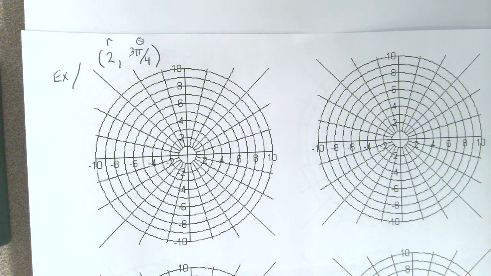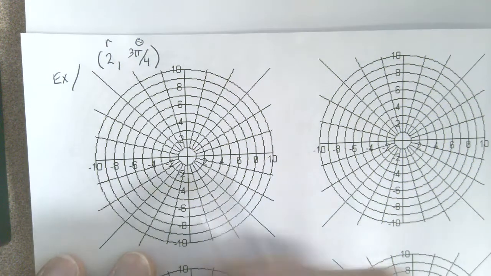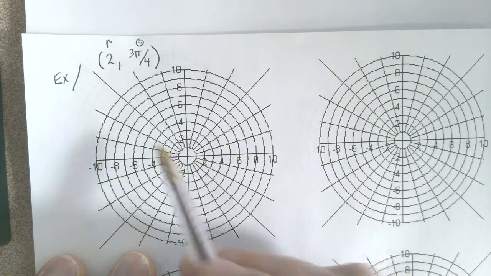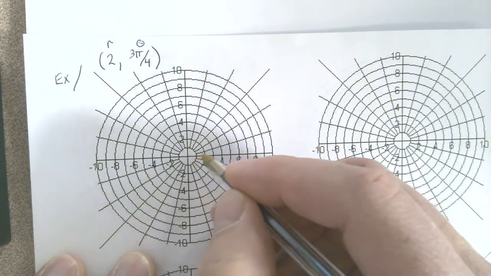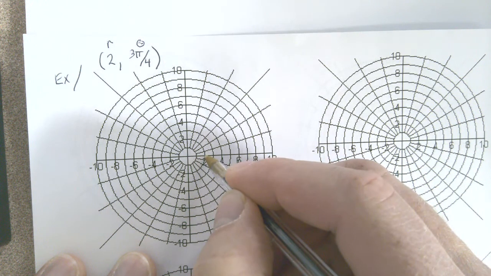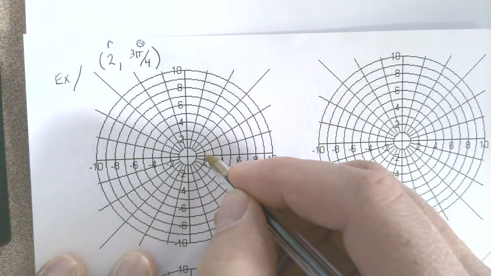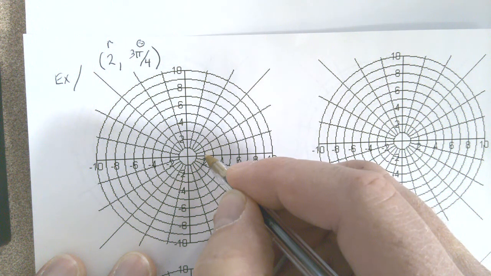So when you're thinking about, and again, we're using this little graph here that's drawn for you, the R value is 2, so I'm going to go from the origin over to 2. And then basically, I'm going to go around to 3 pi fourths.